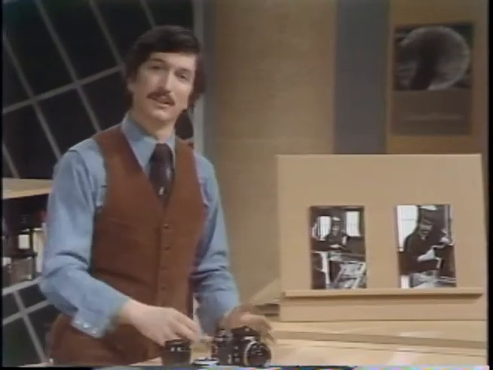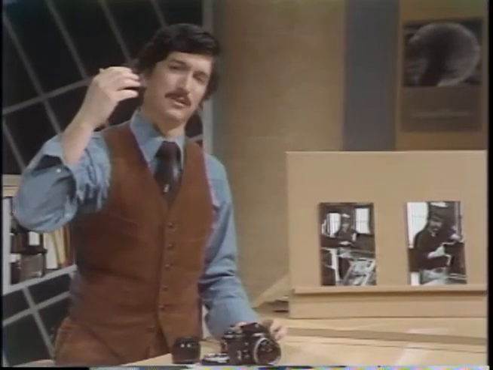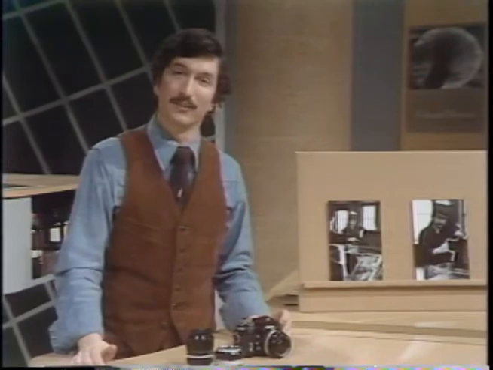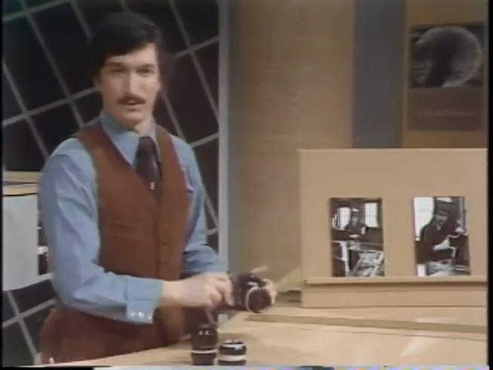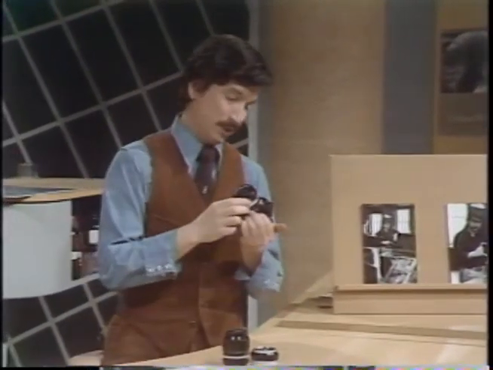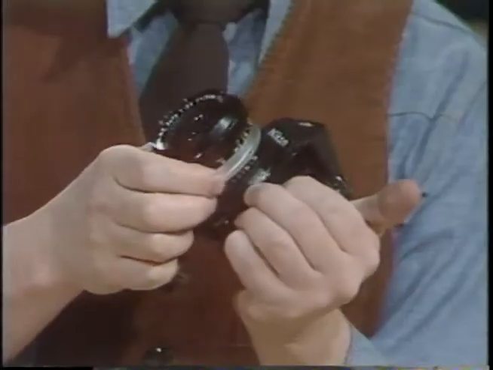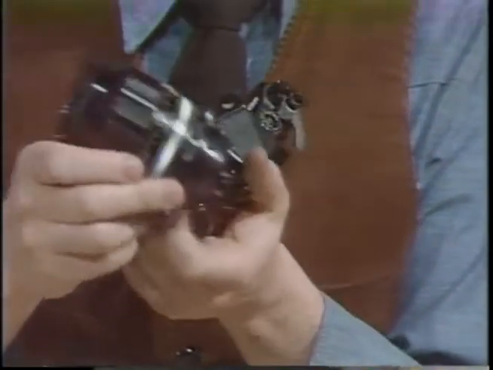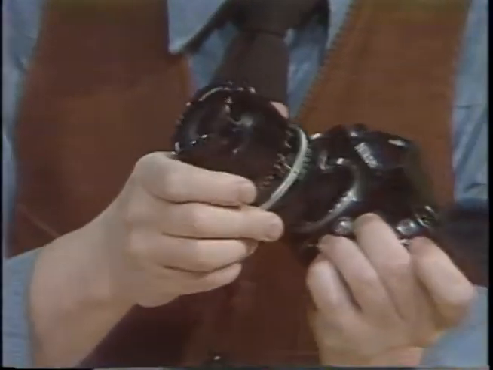And this ability to magnify and to isolate distant subjects, or even near subjects for that matter, is the special province of the telephoto lens. In making this picture, I took the wide-angle lens off of the camera, and I took a telephoto lens and snapped it in its place.